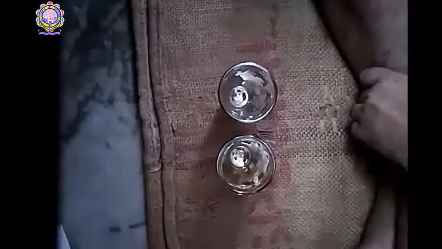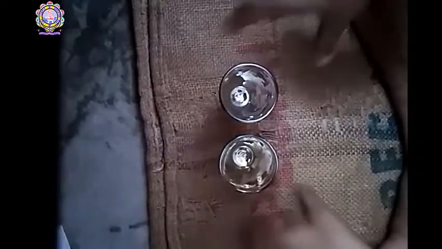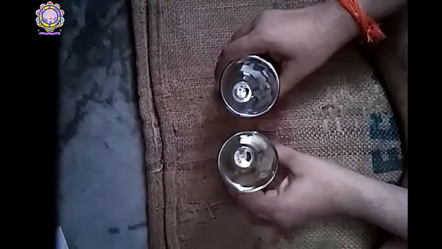So let us see it by the activity. For this activity, here we are taking two glasses.